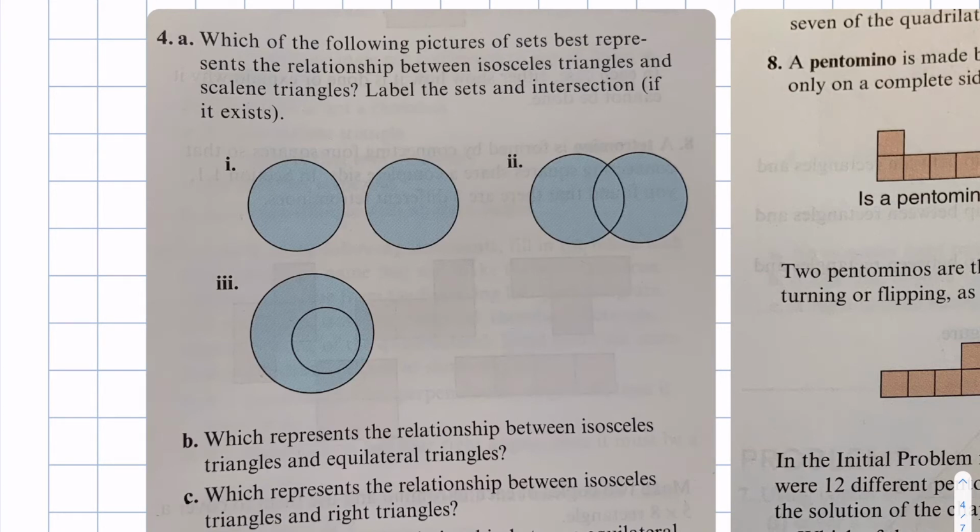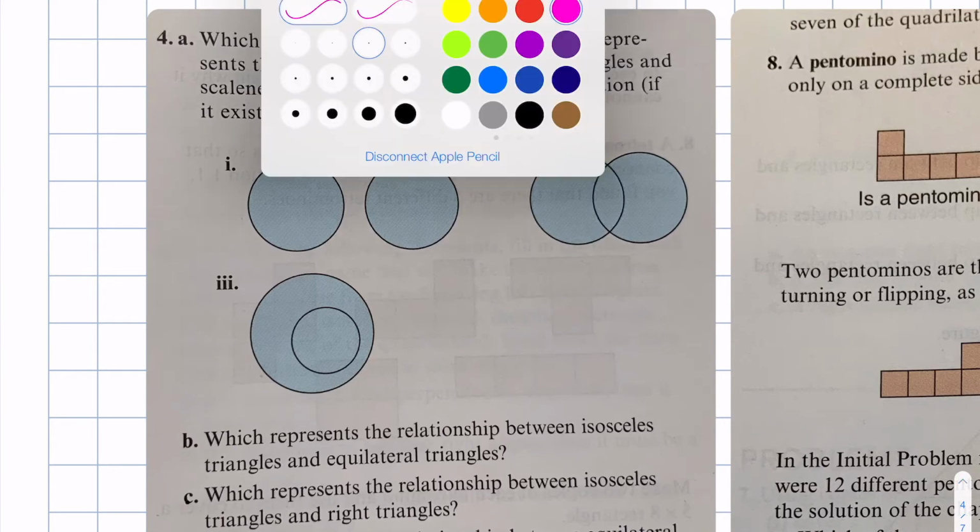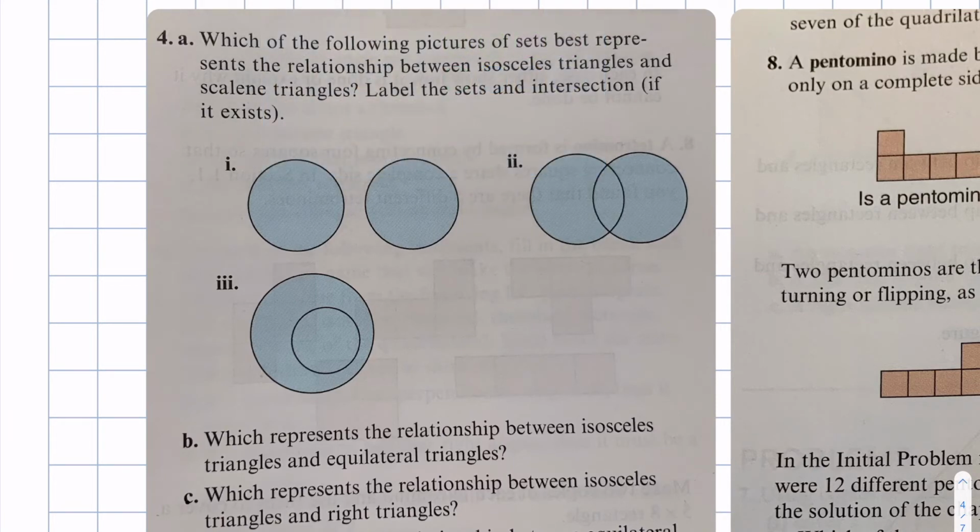So in part A, we want to know which of the following pictures of sets best represents the relationship between an isosceles triangle and a scalene triangle. So remember, in scalene triangles, none of the side lengths should be the same. And in isosceles triangles, 2 of the side lengths should be the same. And so this has got to be diagram 1. There's no overlapping cases.